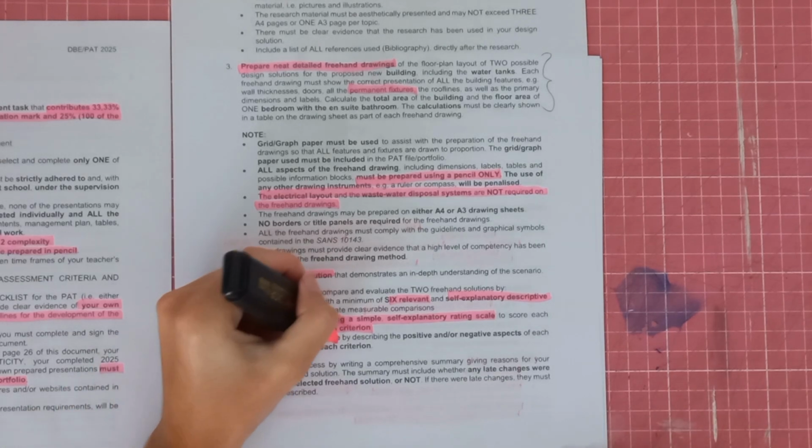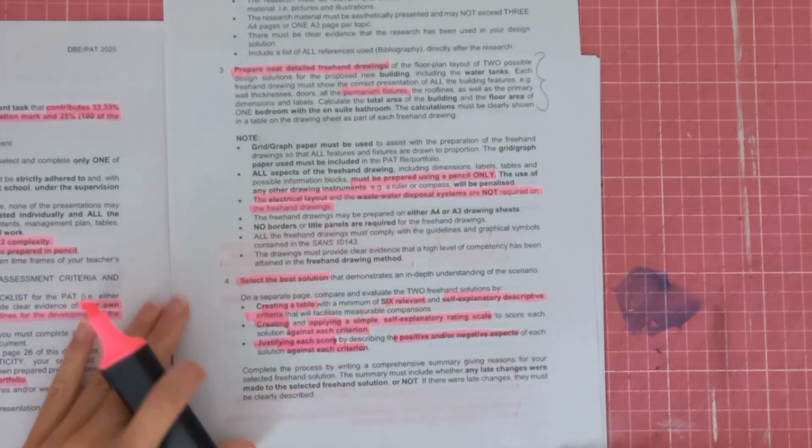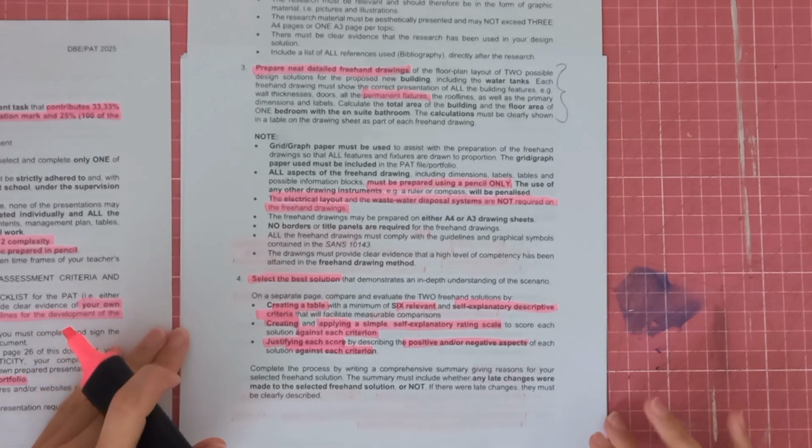Justifying each score by describing the positive and or negatives of the solution against criterion. Okay, so you have to say what you like, what you don't like, what works, what doesn't work against each criteria that you choose. Okay, complete the process by writing a comprehensive summary giving reasons for your selected freehand solution.